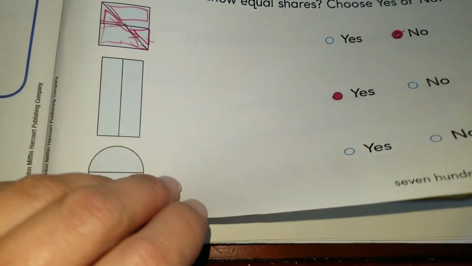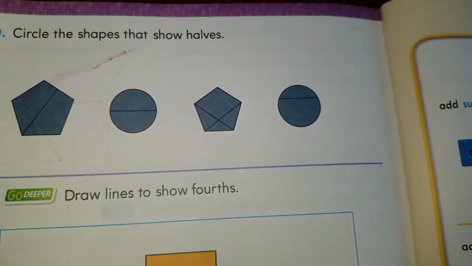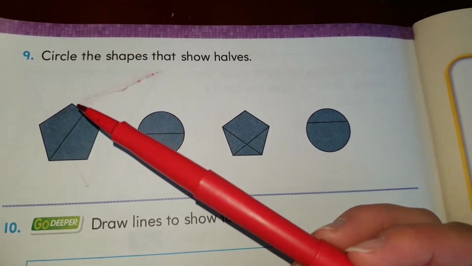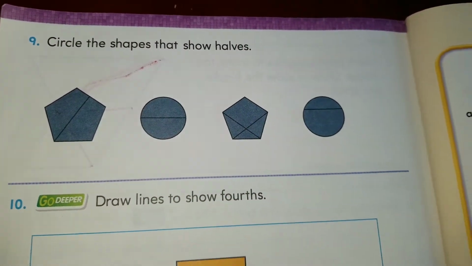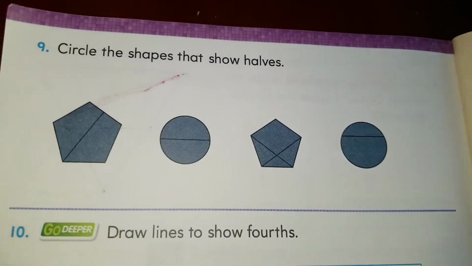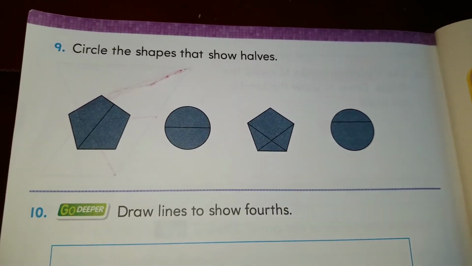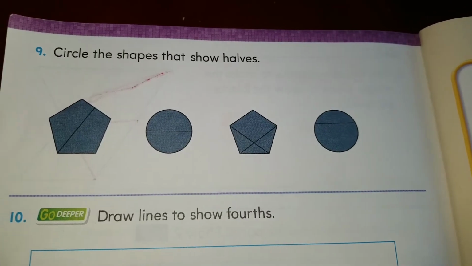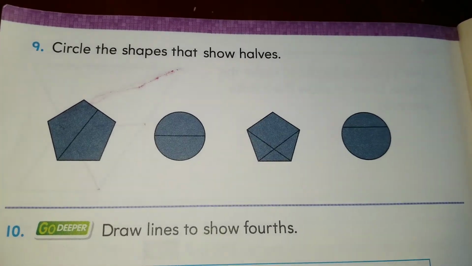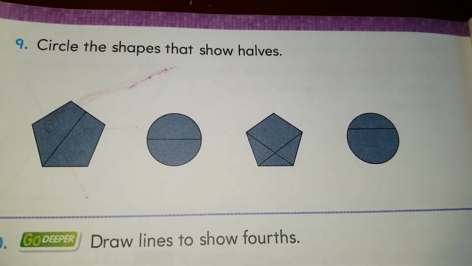And that was it for this page. We are turning to our very last page of our math workbook. And number 9, circle the shape that shows halves. So it's basically what we did before. We're going to look for the shapes that are cut in half, that are divided into 2. Half means 2 parts. Which shape is divided into 2 parts?